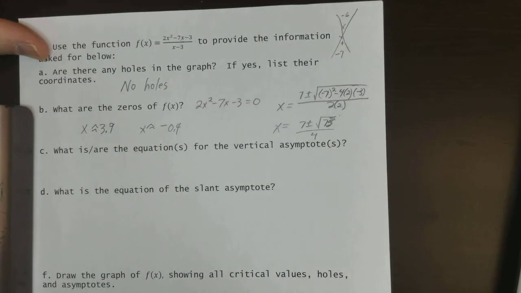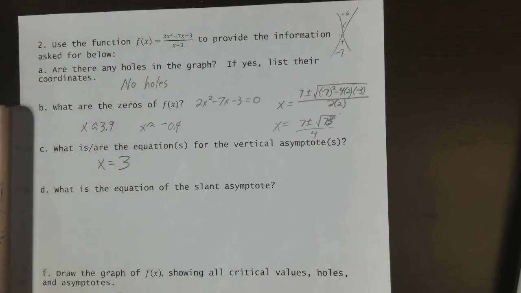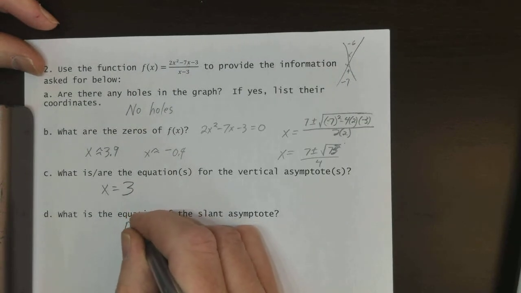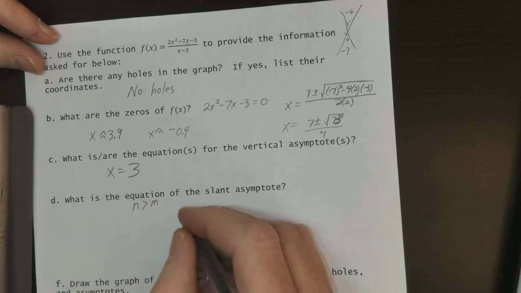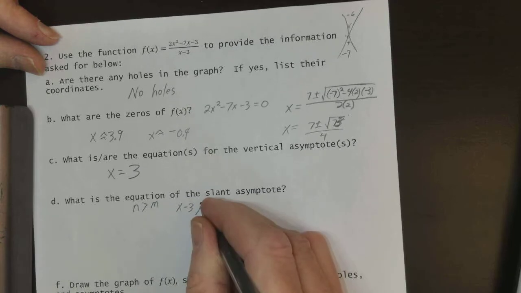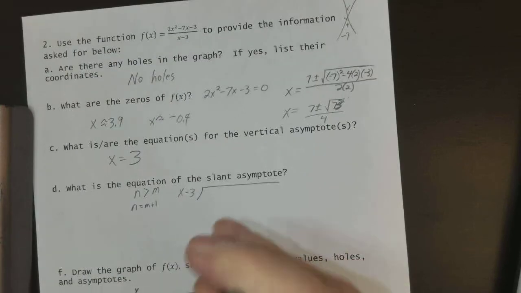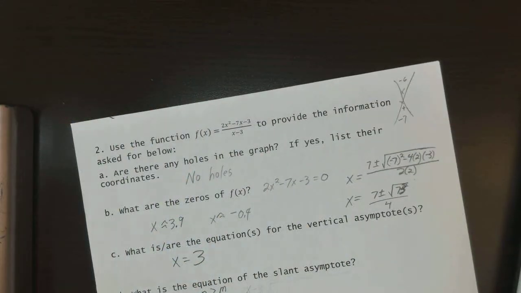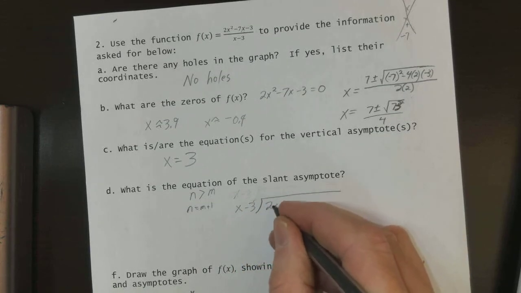Are there vertical asymptotes? x equals 3 is going to be a vertical asymptote. Slant asymptote. This is a case where n is greater than m, and n is equal to m plus 1. That's the other case here. So I'm going to figure out the equation for the slant asymptote. We have to use long division.